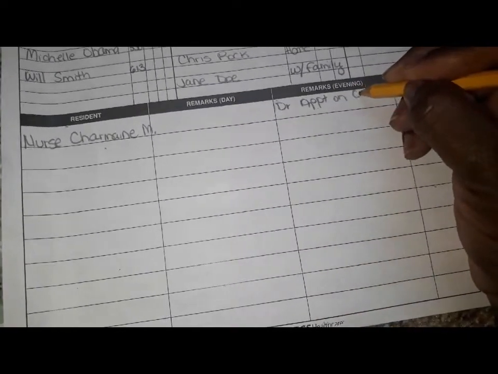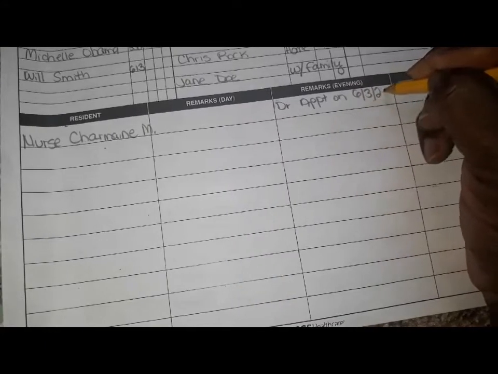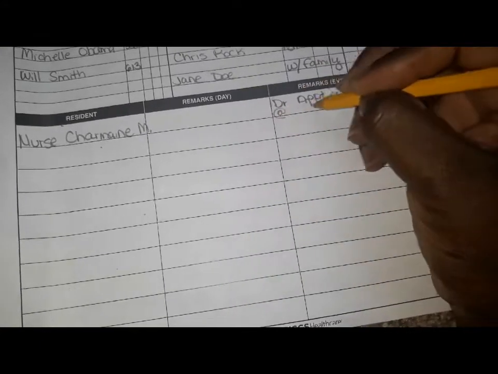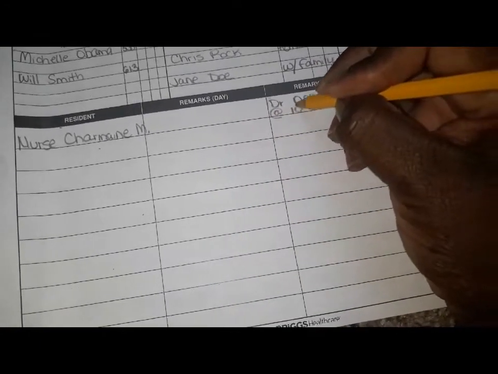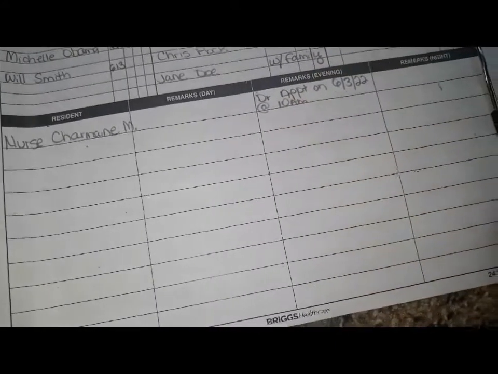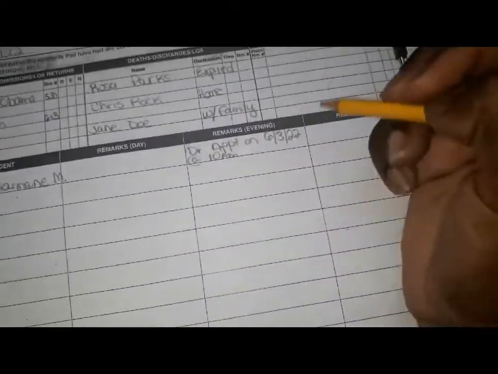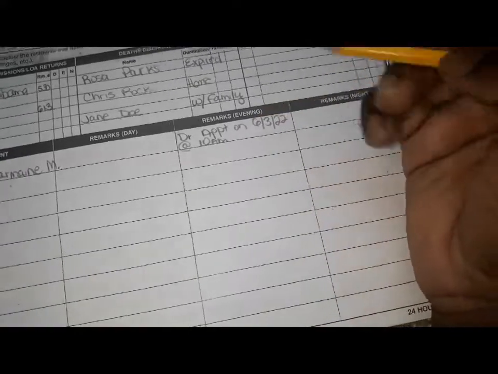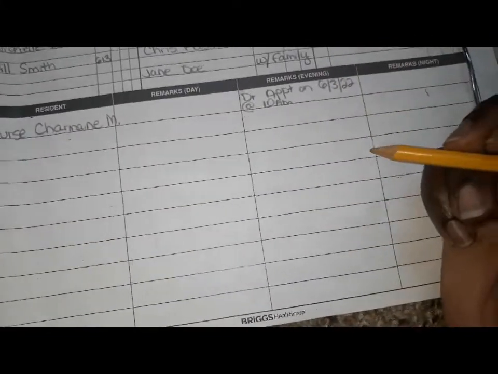Let's say it's on June 3rd, 2020, at whatever time, 10 a.m. Okay, and then sometimes we even go into depth to say who's picking them up, who's taking them, that type of thing. Okay, so this is just, like I said, a prime example.